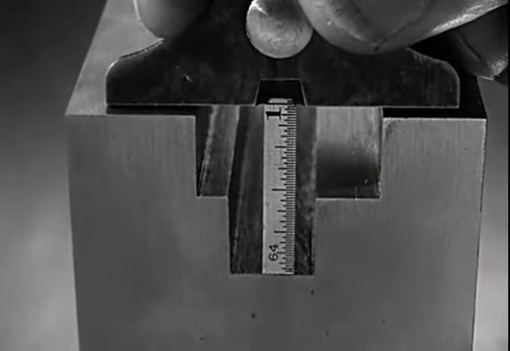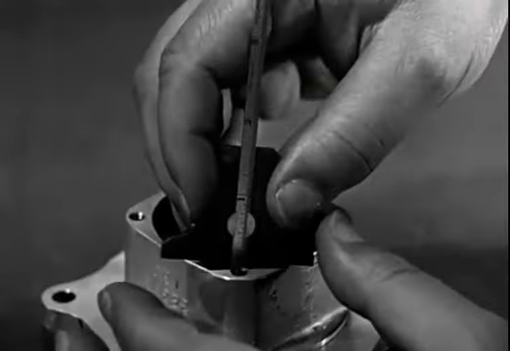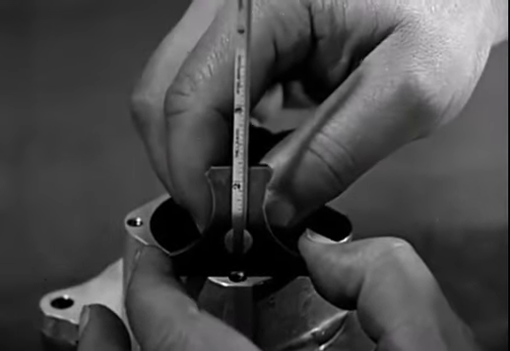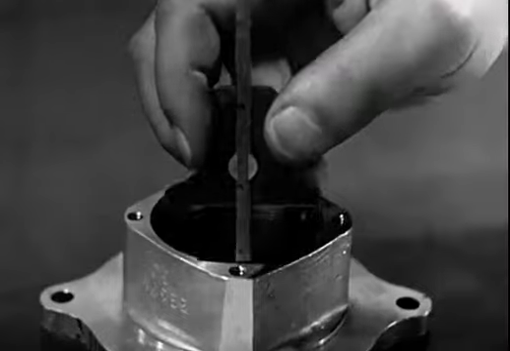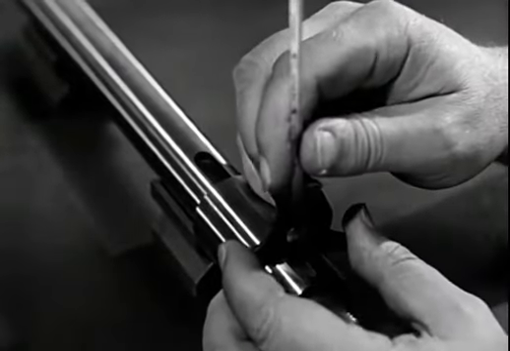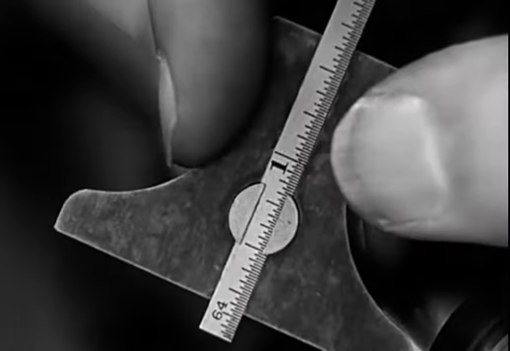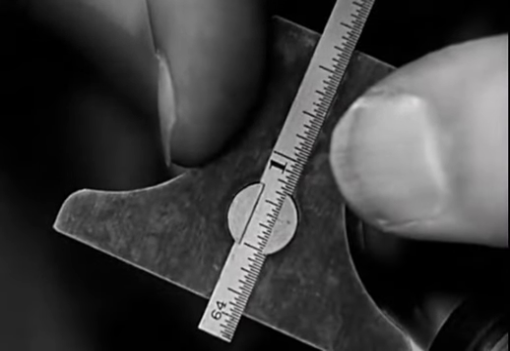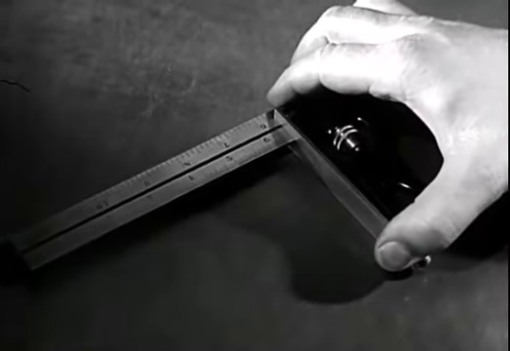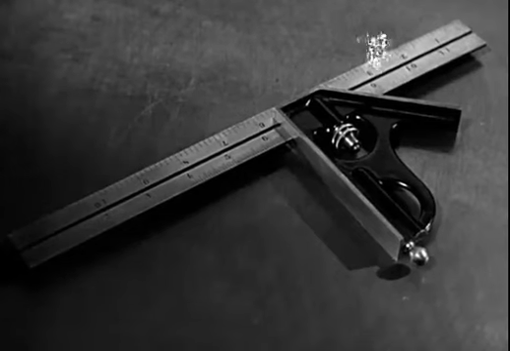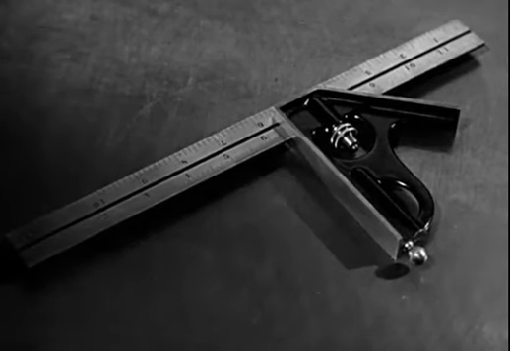The narrow rule will enter holes down to 3/16 of an inch in diameter. The rule depth gauge is convenient to use in measuring the depth of keyways. Another application of the steel rule is in the combination square. Among its many other functions, the combination square is used in laying out work.